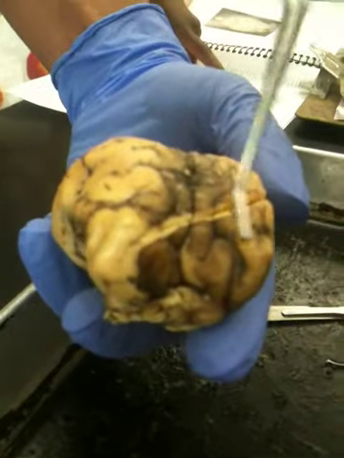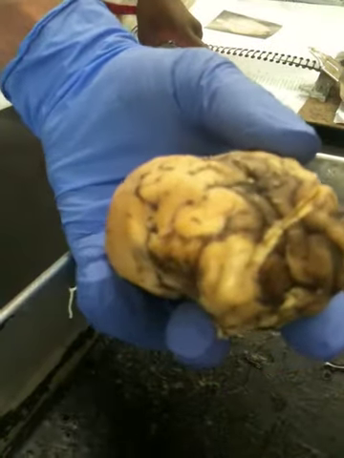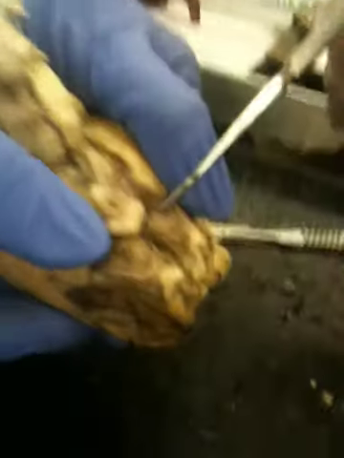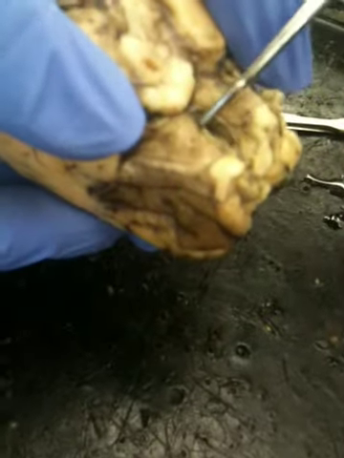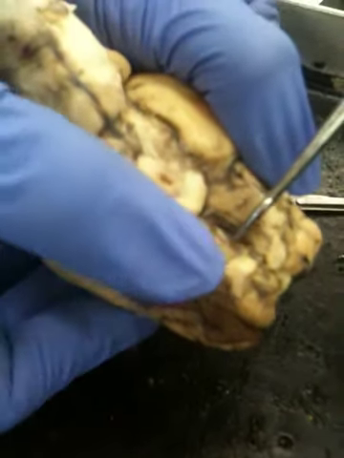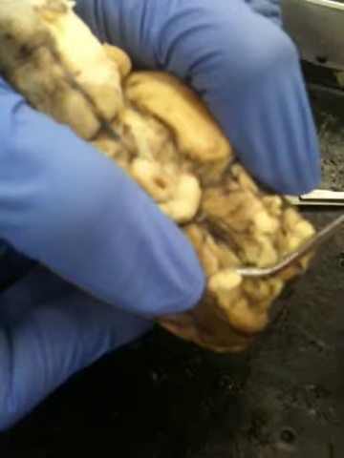What else do we have here? We have the olfactory bulbs. Excuse me while I flip this so you can see. Bulbs and tract. That's the tract. And if you look carefully, you can see the tiny little bulbs right at the end there.